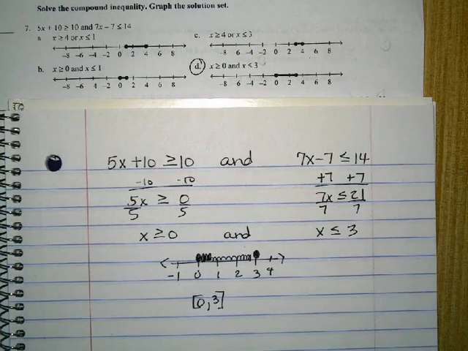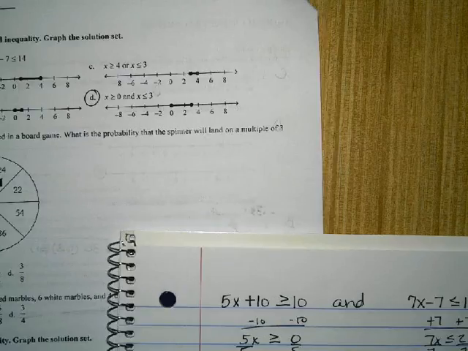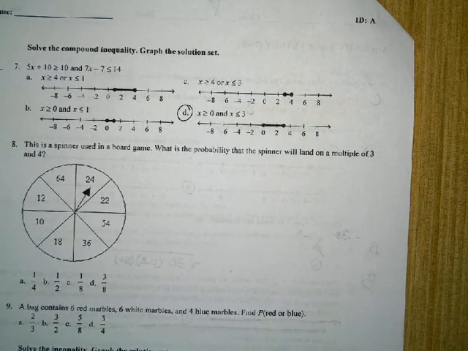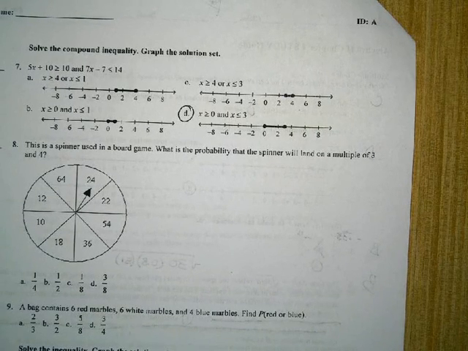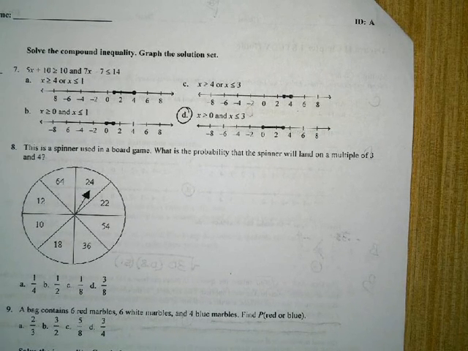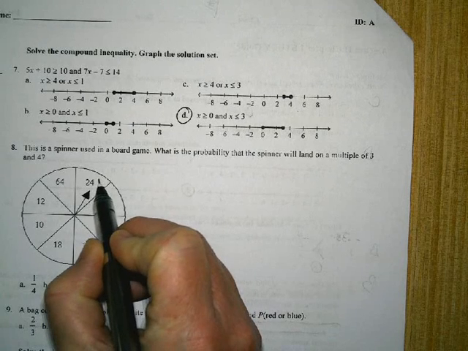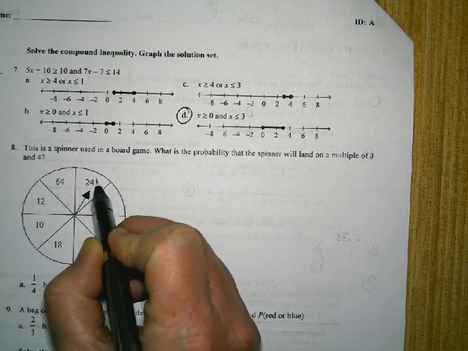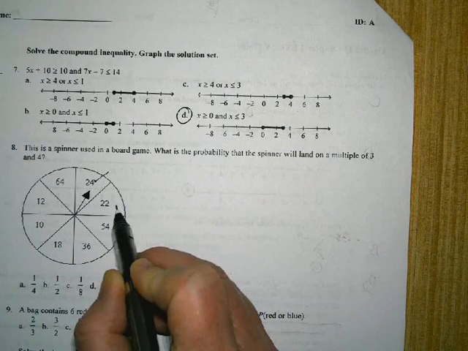Okay. Number 8. This is a spinner used in a board game. What is the probability that the spinner will land on a multiple of 3 and 4? Which ones are multiples of 3 and 4? Is 24 a multiple of 3 and 4? Will 3 go into 24? Yes. Will 4 go into 24? Okay. 22, is it a multiple of 3 and 4?